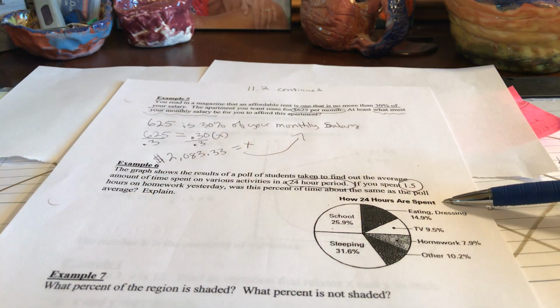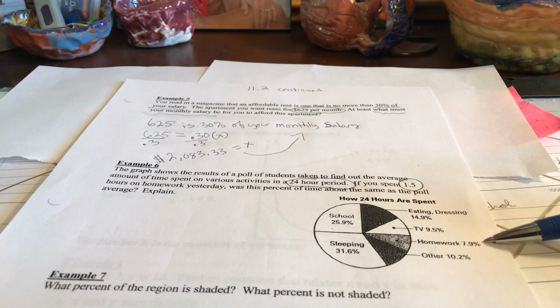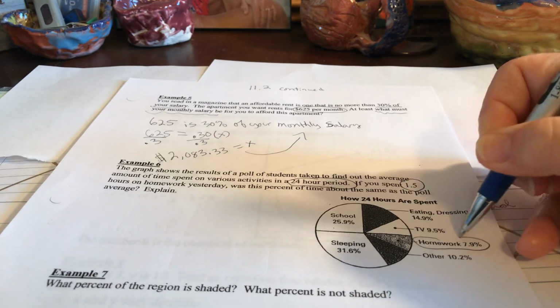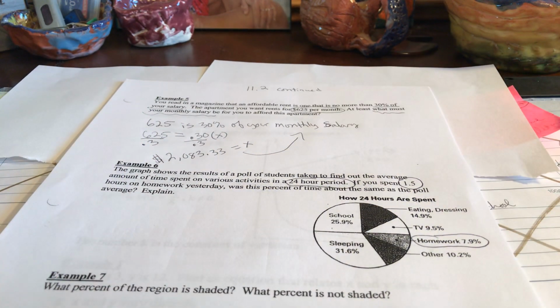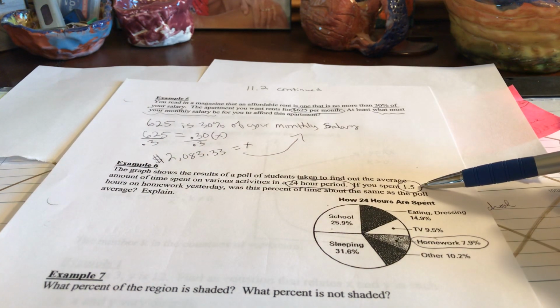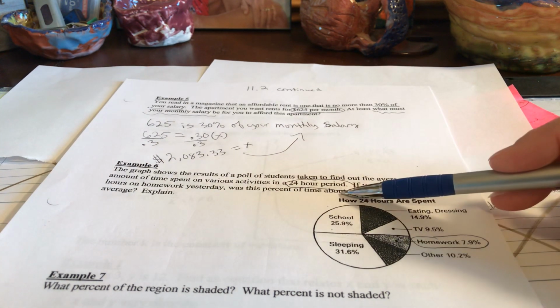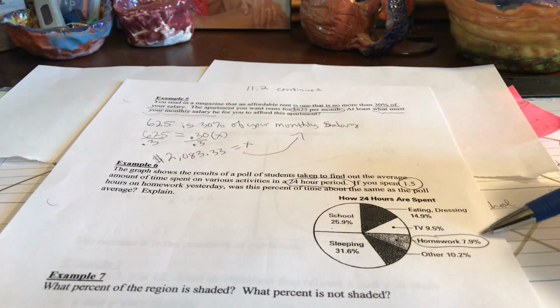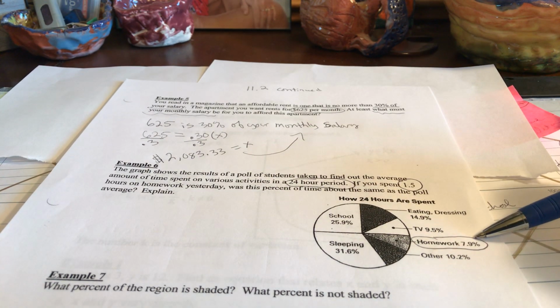So this says how 24 hours are spent. We are talking about homework. So the poll says that most people spent 7.9% of their day on homework. So we're wondering, is 1.5 hours in a day, 1.5 out of 24 hours, close to representing what this 7.9% is?